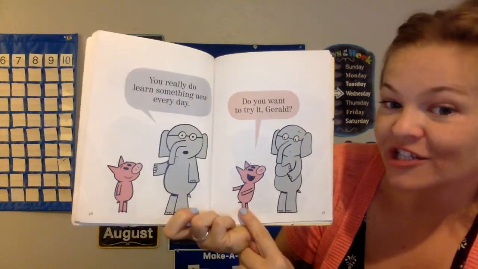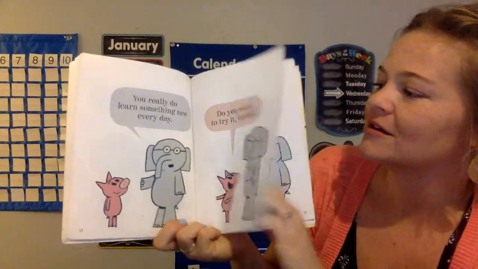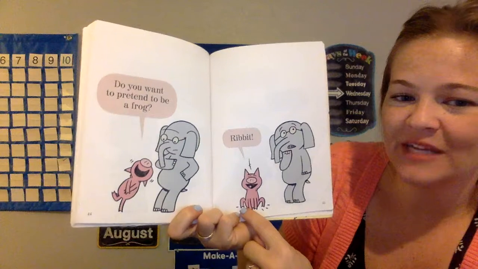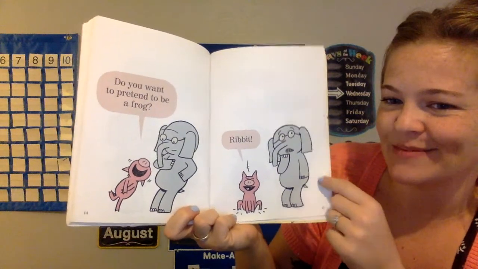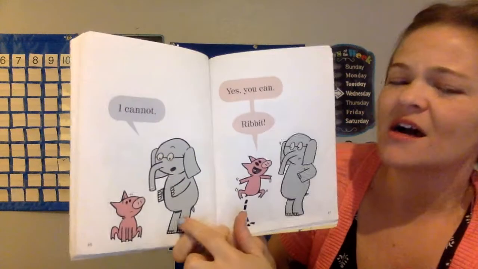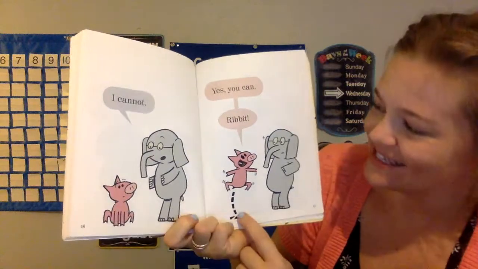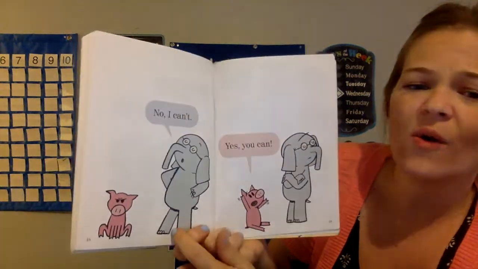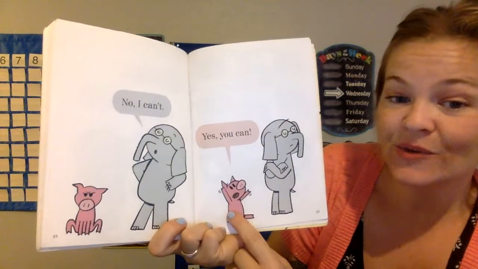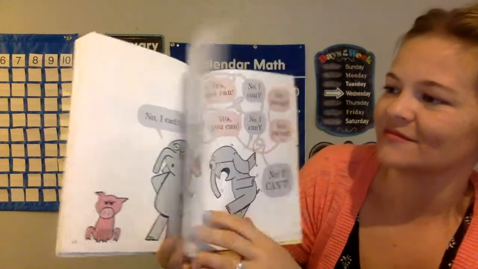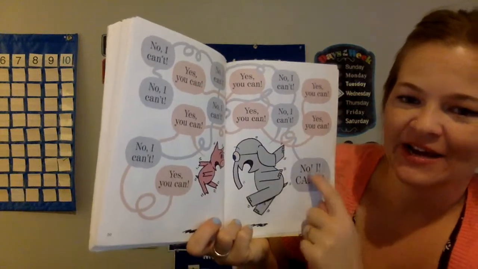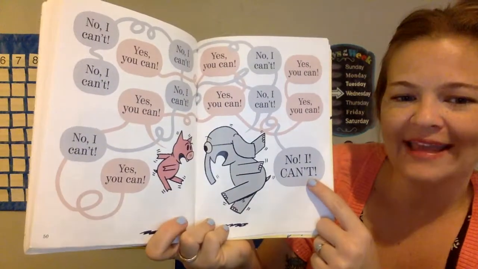Do you want to try it, Gerald? Do you want to try to be a frog? Ribbit. Gerald's thinking about it. I cannot. Yes, you can. Ribbit. No, I can't. Yes, you can. No, I can't.